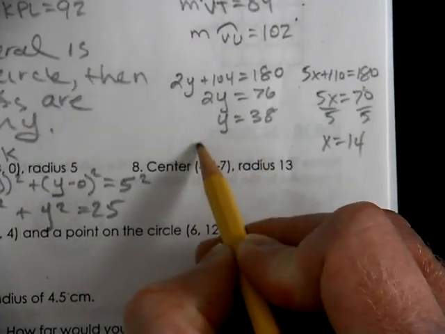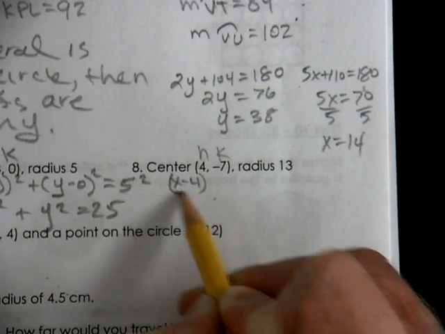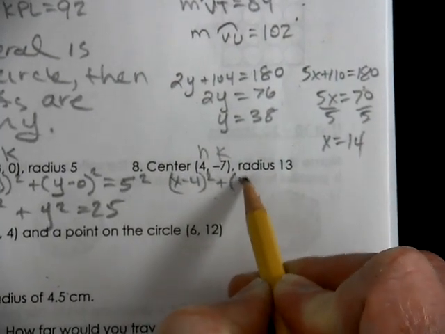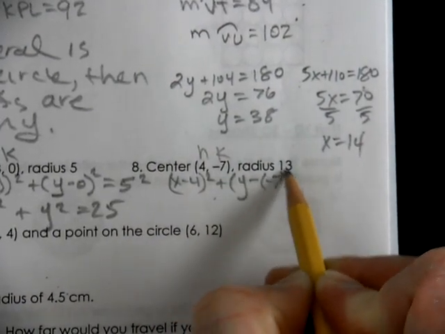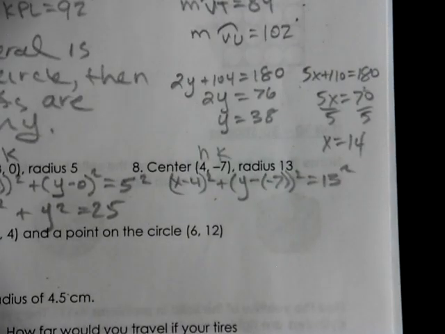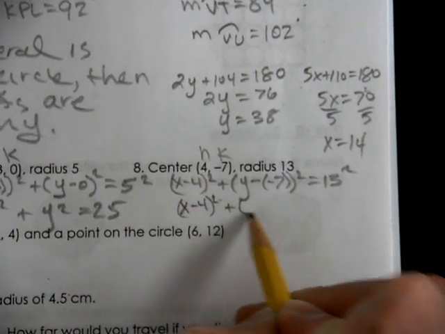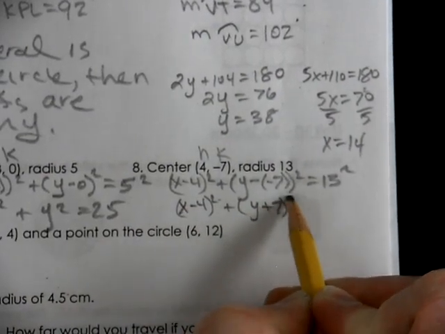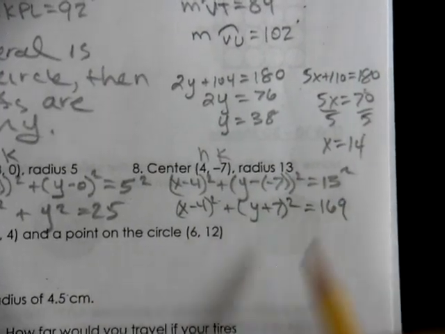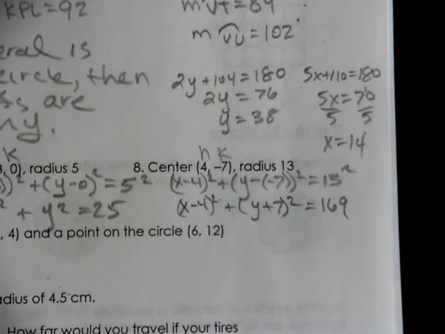Here again, the center is h and k. So you have (x minus h) squared plus (y minus negative 7) squared equals 13 squared. That's going to give us (x minus 4) squared plus (y plus 7) squared equals 169. There's the equation of your circle. Your equation of the circle has to have an x and y.